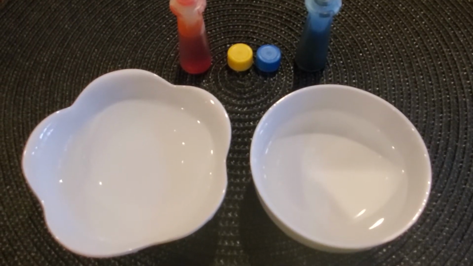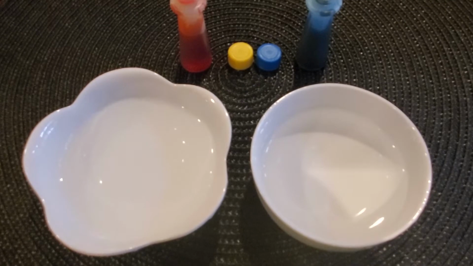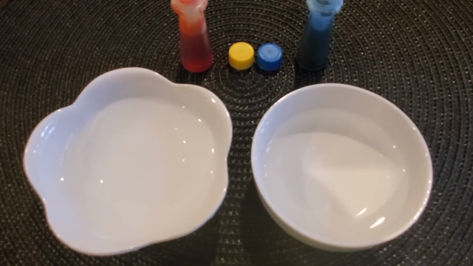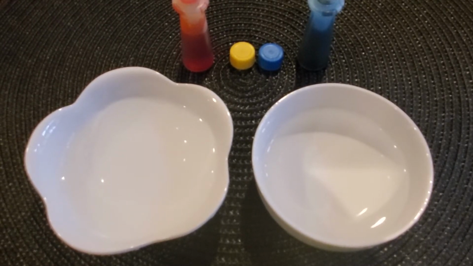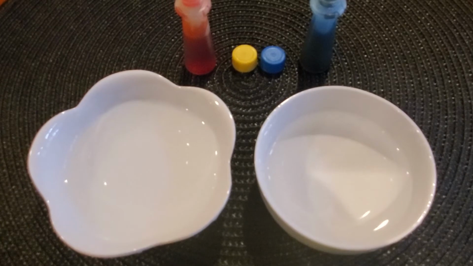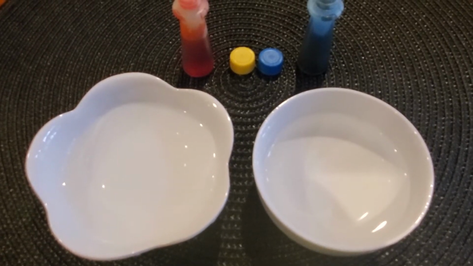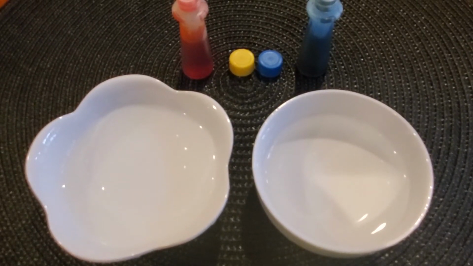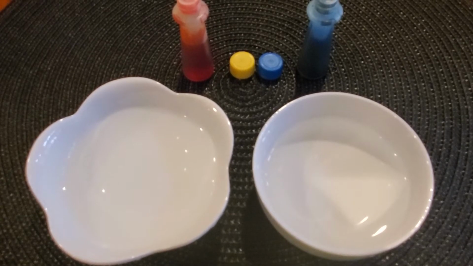Sometimes when we combine two or more different materials, one or both of the materials seem to disappear or vanish. But is that really what's going on? Is the material just going away?